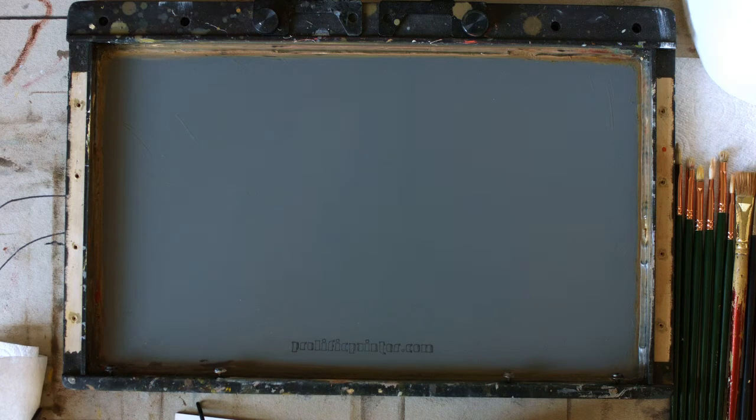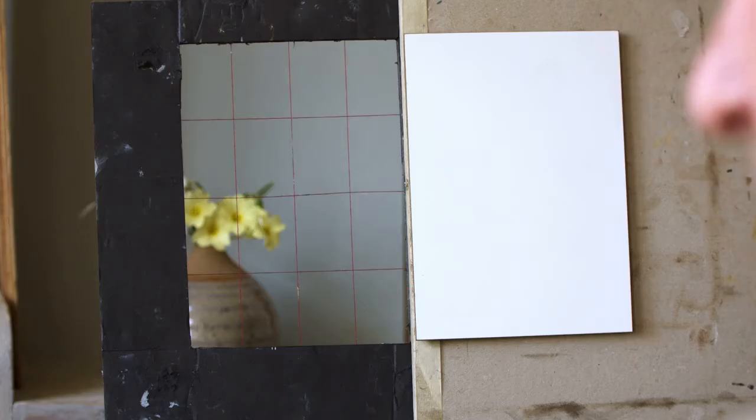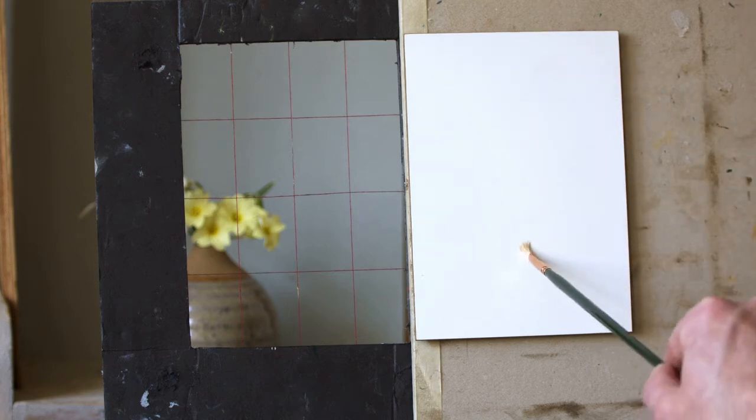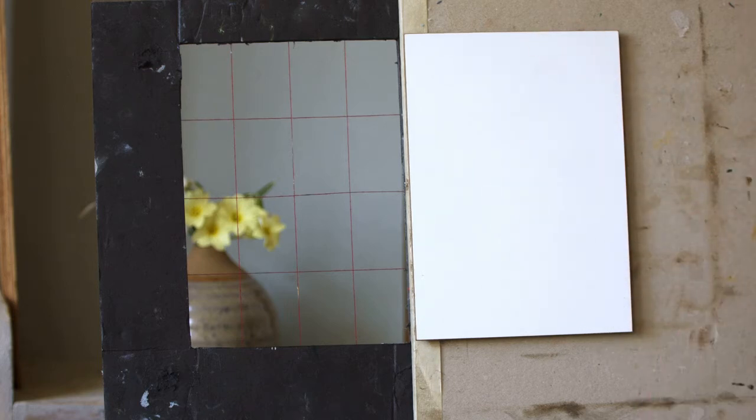So the first thing I'm going to want to do with this is to draw it out. Okay, I don't want to spend forever on this, I just want it out fairly quickly, but I want a rough idea of where everything is going to go on here.